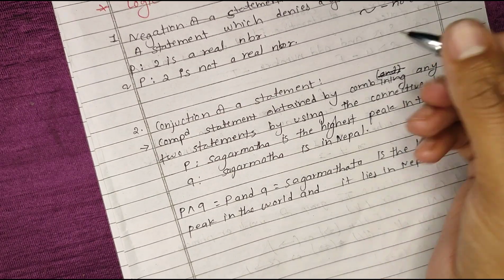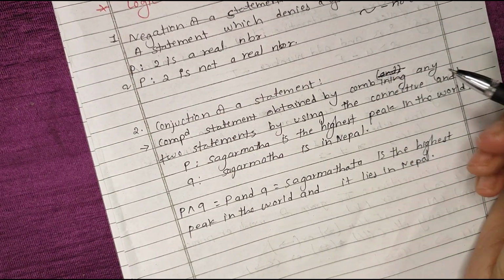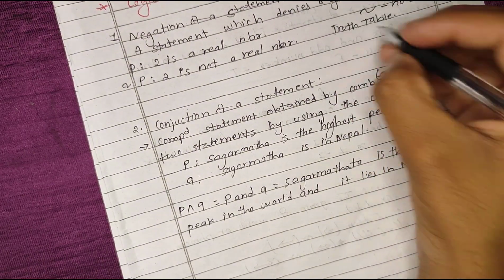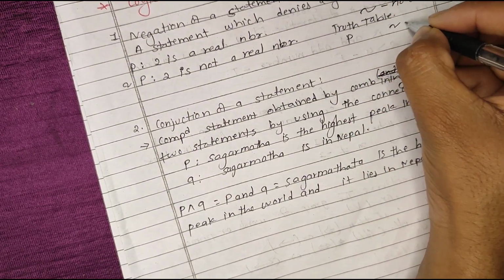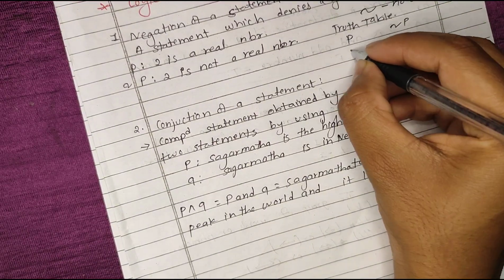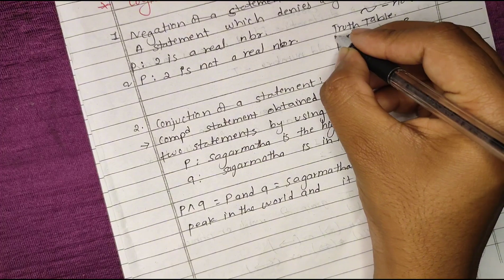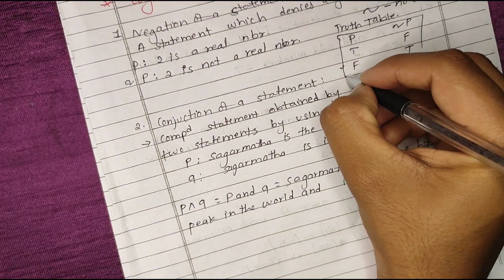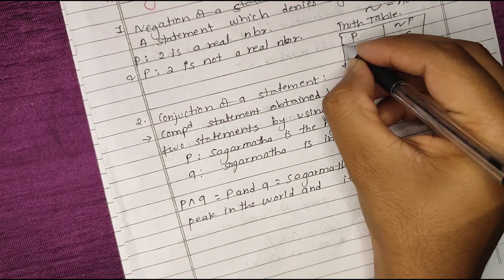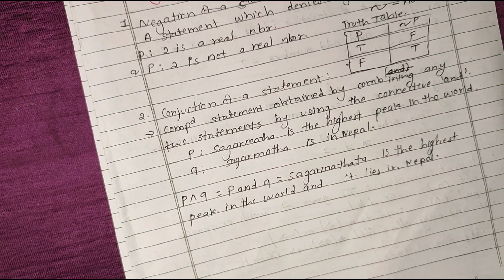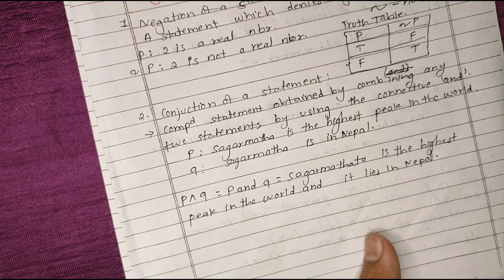Oh sorry, I forgot to make the truth table of every statement. For negation, we can write the negation of P. If P is true, then it is false. If P is false, then it is true. Sorry for the rough writing, guys. If P is true, then negation of P is false. If P is false, then negation of P is true.